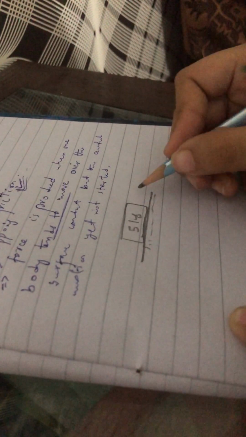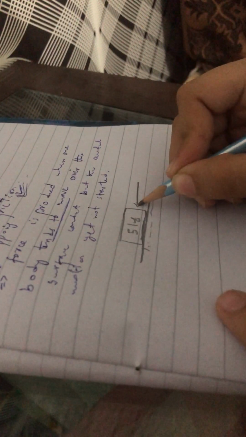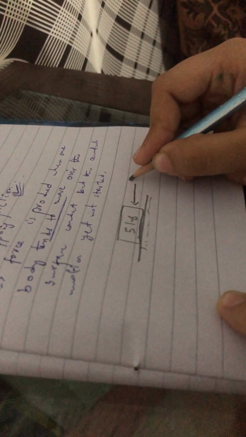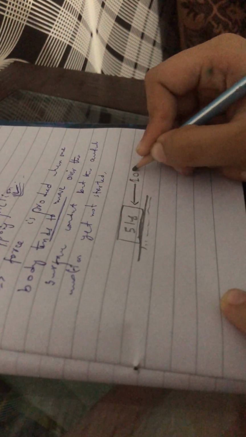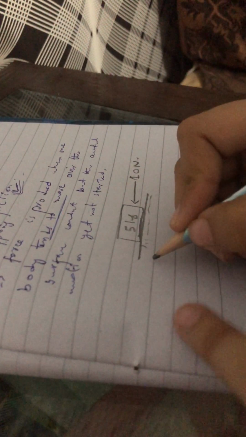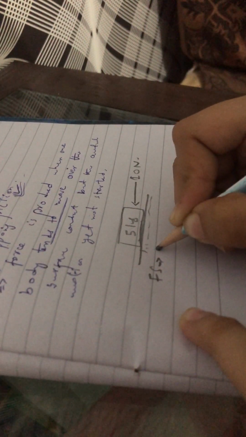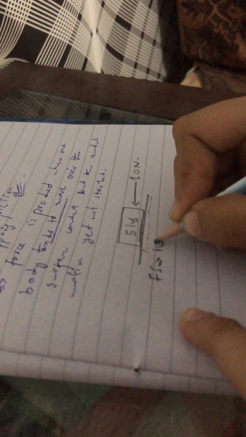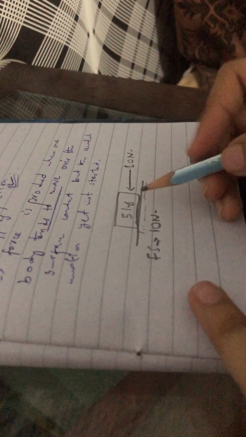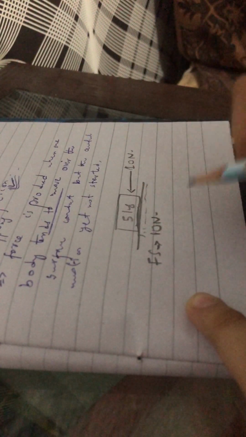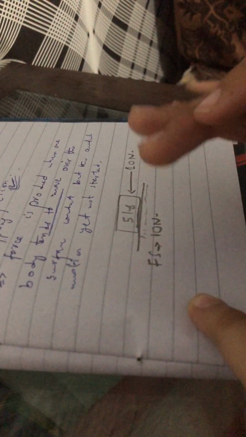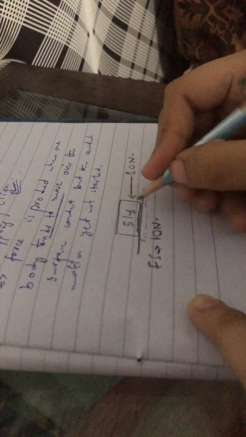Here the normal force is 10 Newton, and the static friction is also 10 Newton. Both balance each other, so it is known as static friction. This body will not move because it is in static friction.